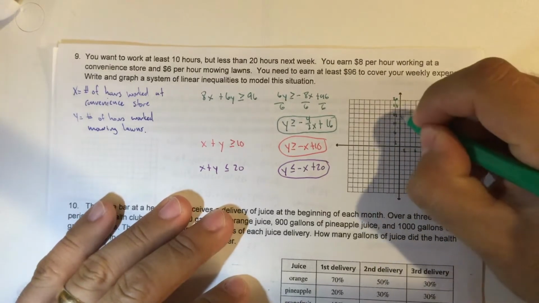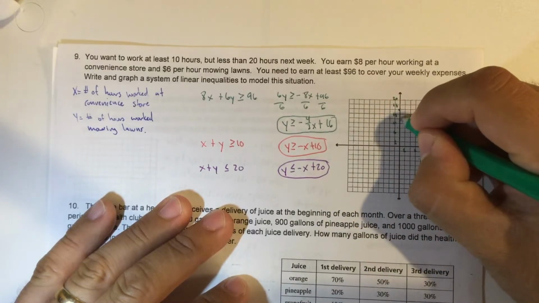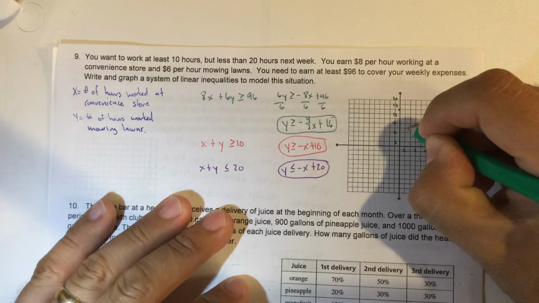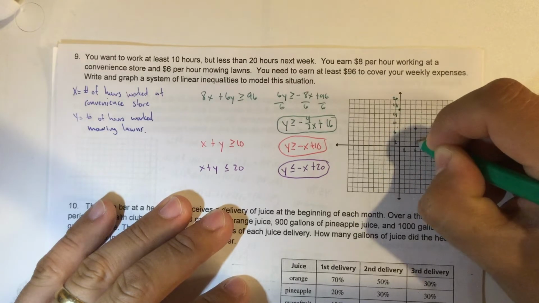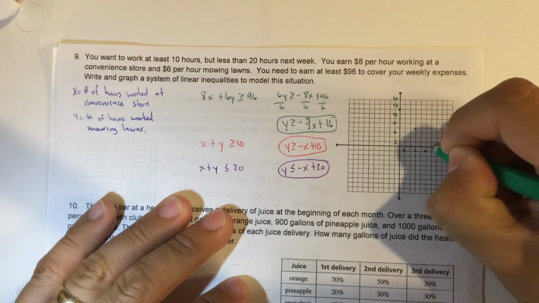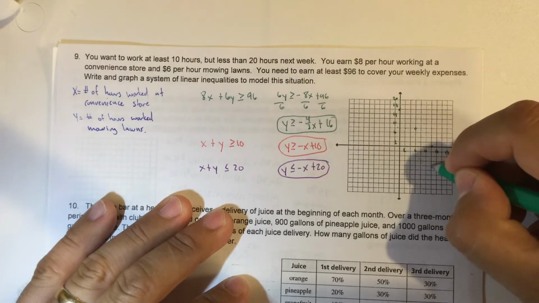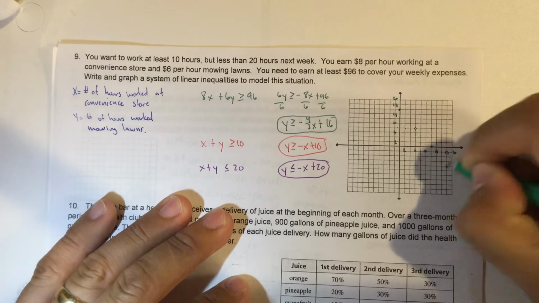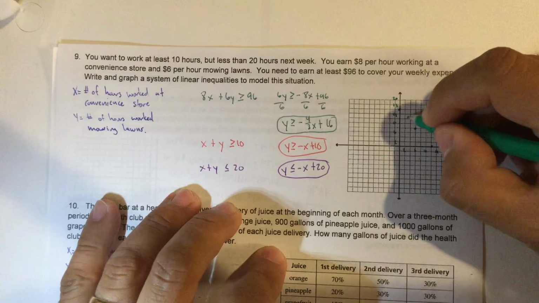So the first one we started at 16, which is right here. And down 4, 1, 2, 3, 4, and right 3, 1, 2, 3. Down 4, right 3 again, and again. Alright, and this one is a solid line.